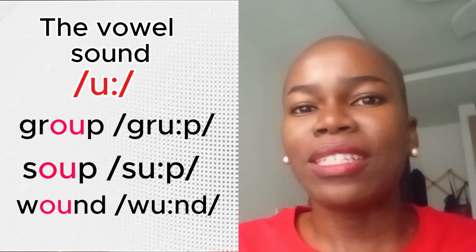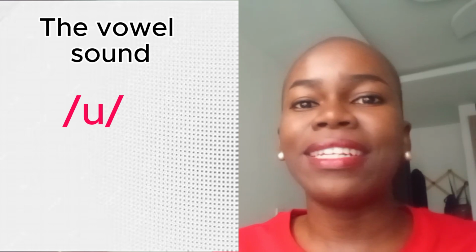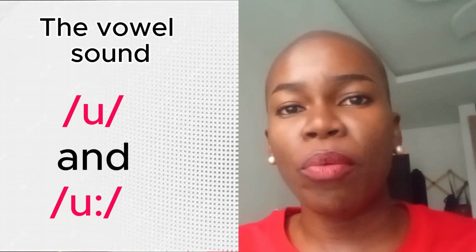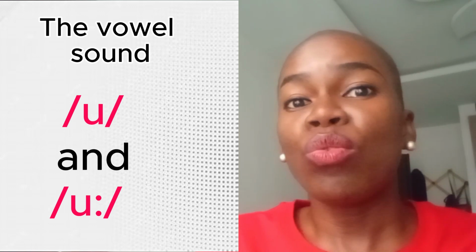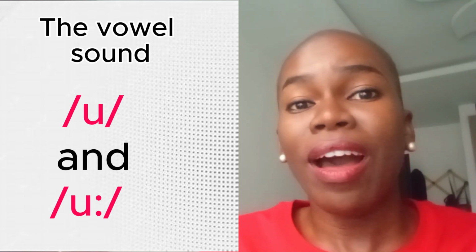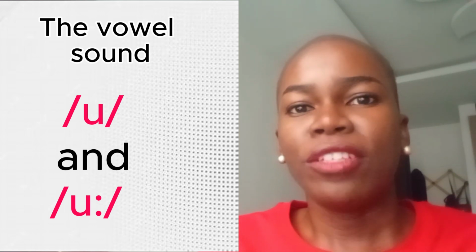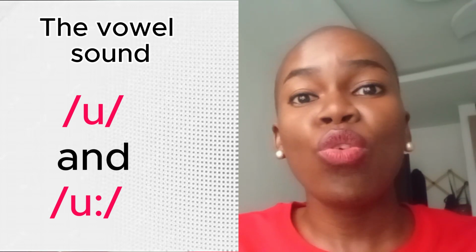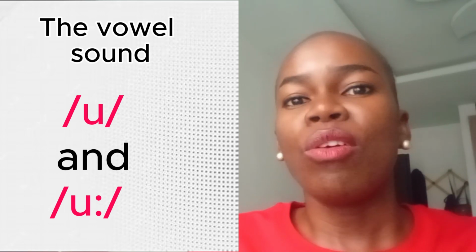So these are some words that have the short oo and long ooh sounds in them. Whenever you come across a word in the dictionary and it has either the short form or the long form, it means that you should pronounce that particular syllable that way, regardless of how it is spelled. This is the phonetic symbol of the long and short sounds.